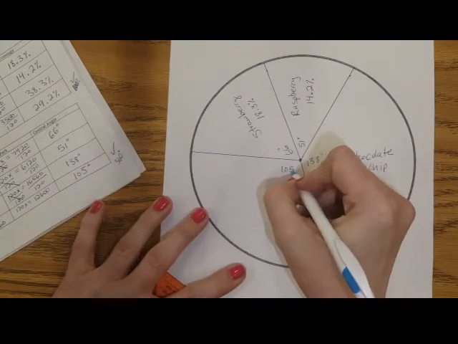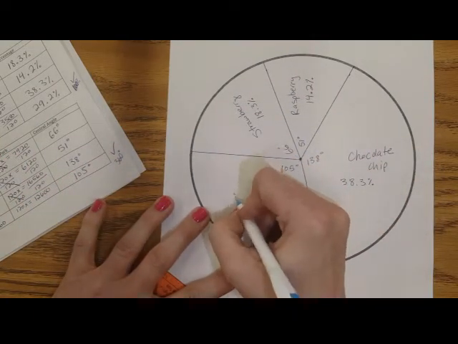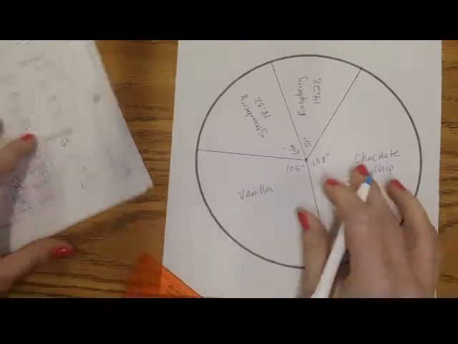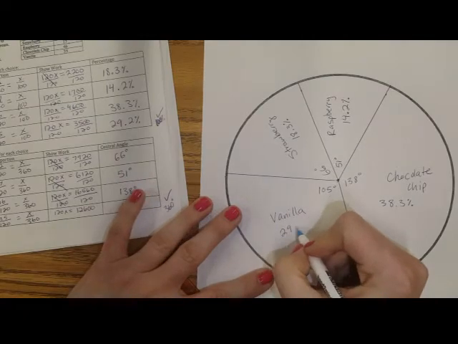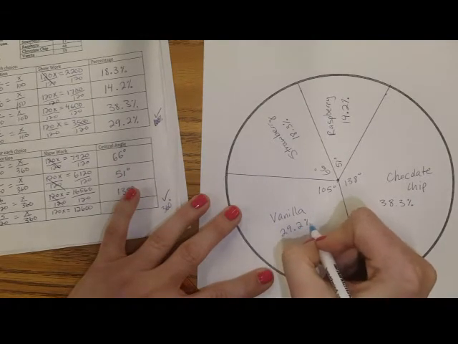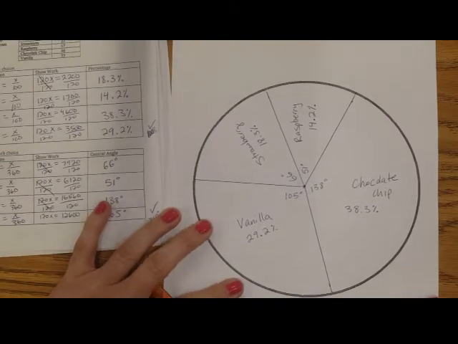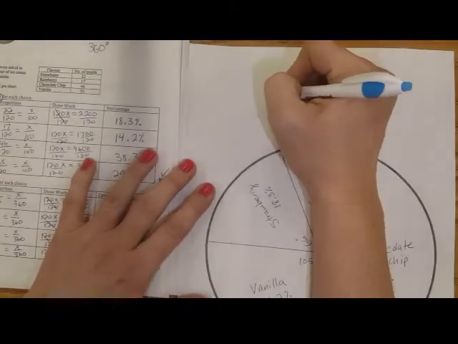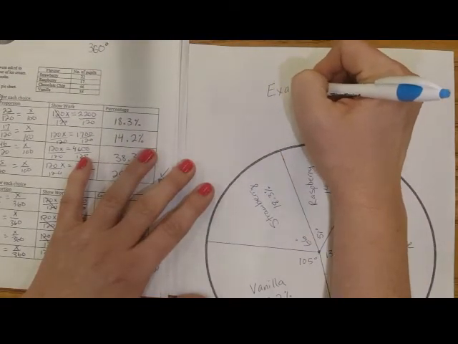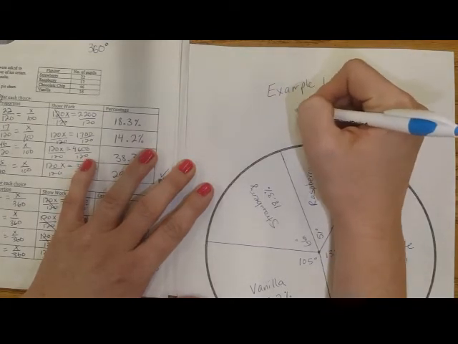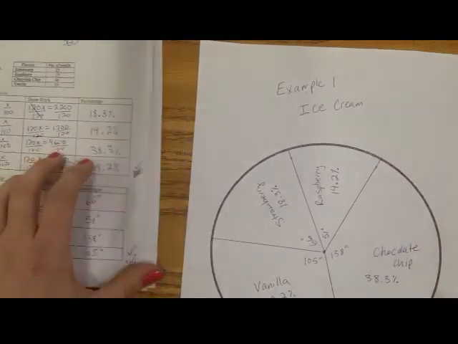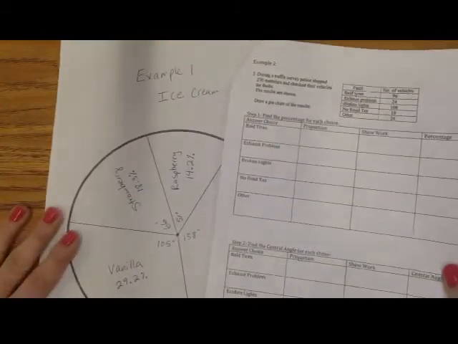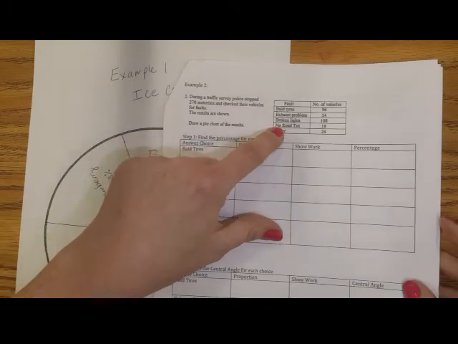So I'm going to label this as 105 degrees. I'm going to label it as vanilla. And I'm also going to label it with my percentage, which was 29.2, so close to 30%. And there's my pie chart to represent example 1, the ice cream. So you guys are going to do example 2, which is types of tires on the back side on your other pie chart.